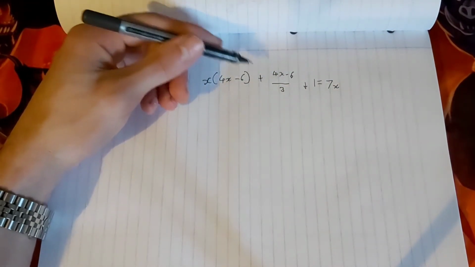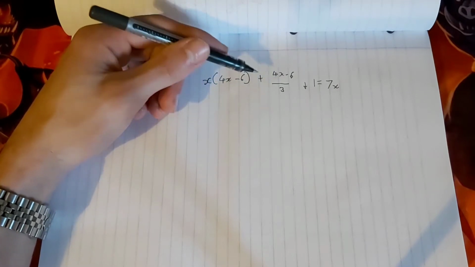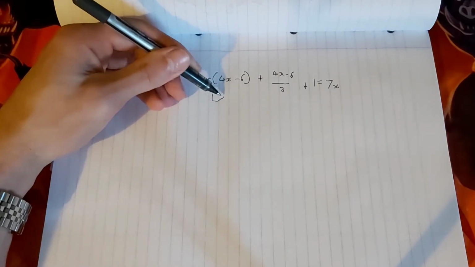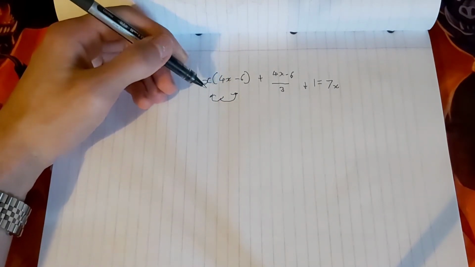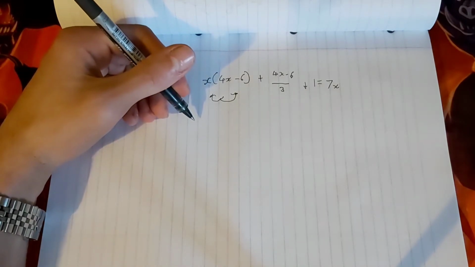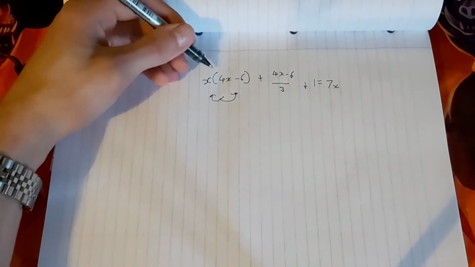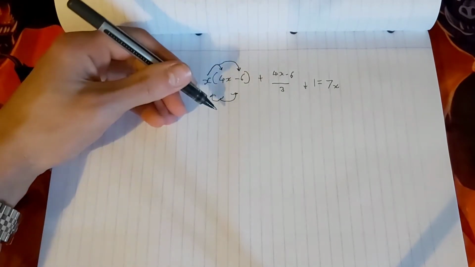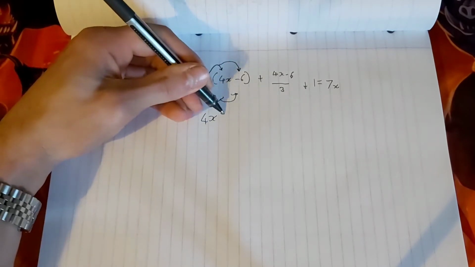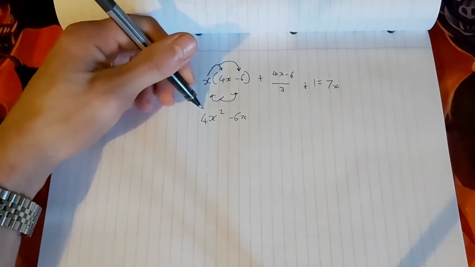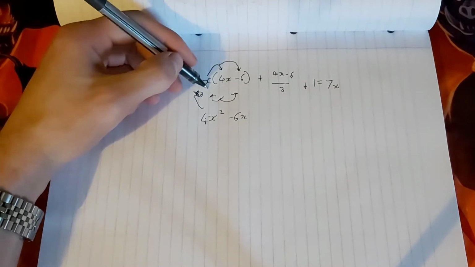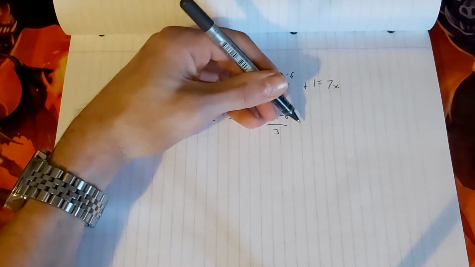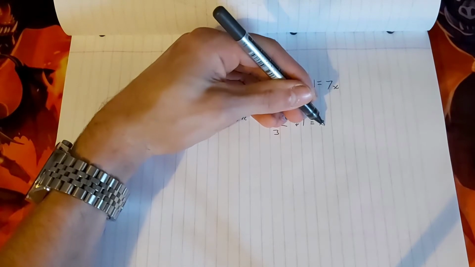And now, we might as well just group a few of the terms together to make it a little bit easier. And how are we going to do that? Well, we can do it in any order, but we're going to start off by expanding out this bracket. Now, do you know how to do that? I hope you do. It's very, very simple. This is outside the bracket, so it's times by that, and also by that. So we then have 4x squared minus 6x. Oh look, it's done because we've timed everything by the x. Plus (4x minus 6) over 3 plus 1 equals 7x.